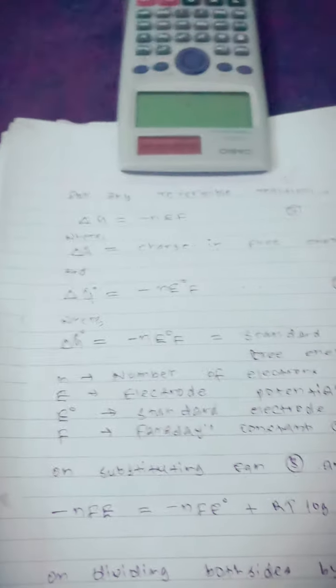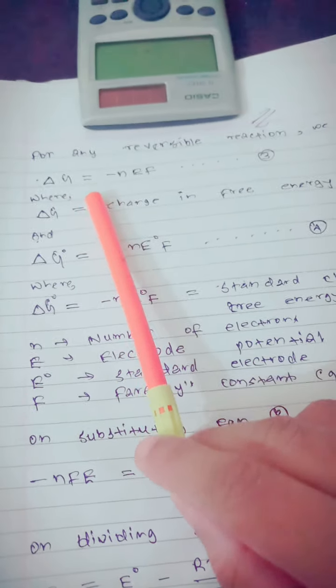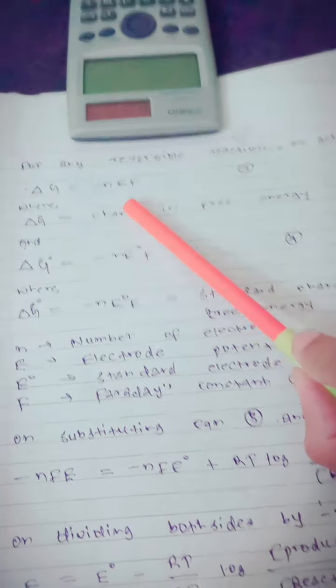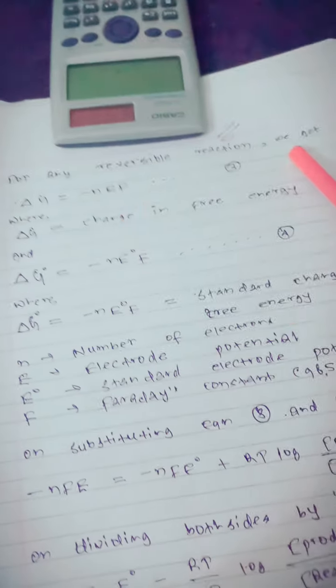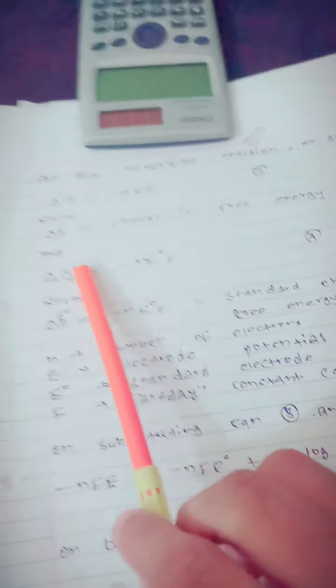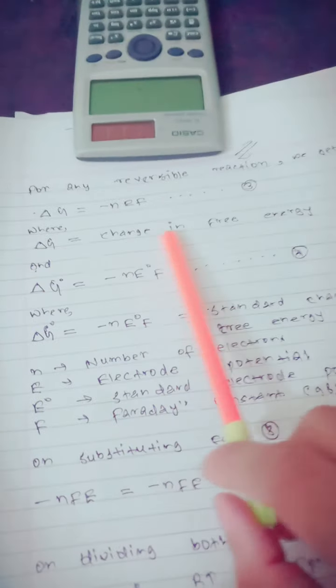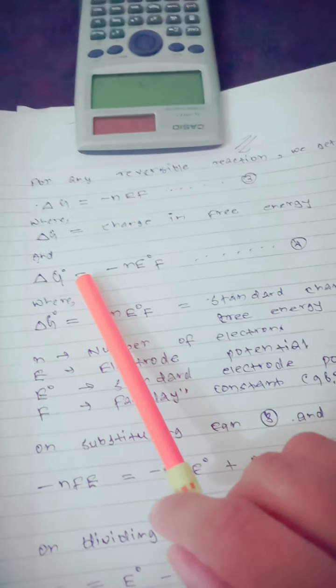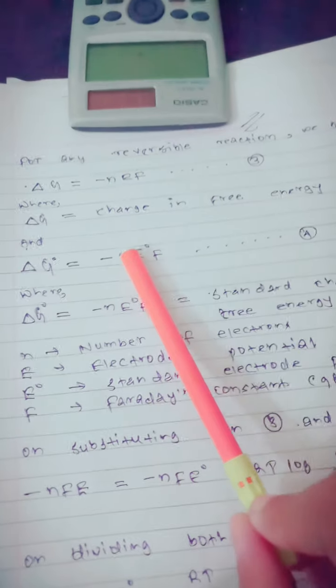So after knowing this, now I will find out delta G separately, for delta G and for delta G naught. Delta G is how much? Delta G is minus nEF. Let it be equation 3, where delta G is the change in free energy. And delta G naught is what? Delta G naught is minus nE naught F. Let it be equation 4.